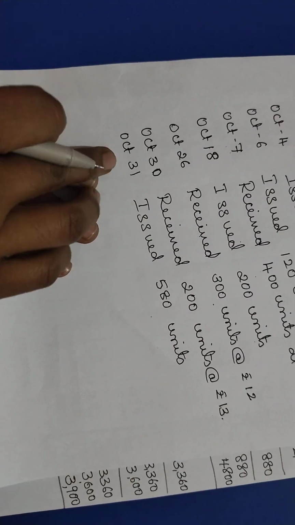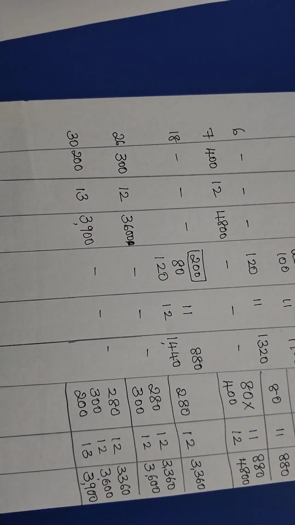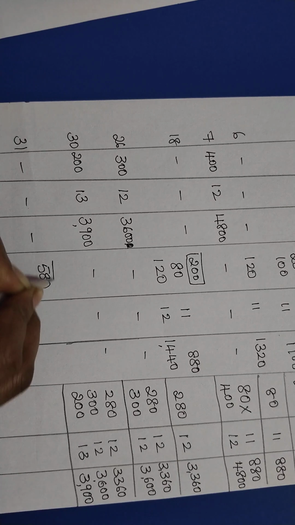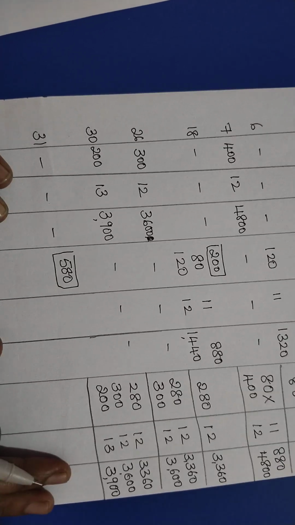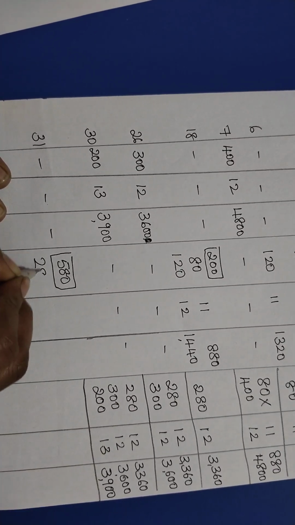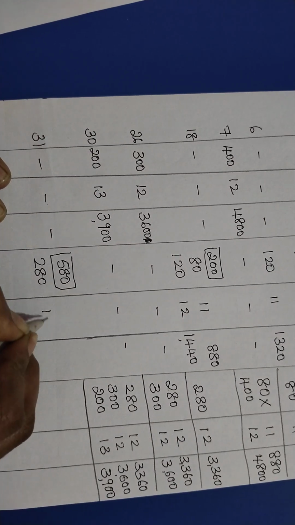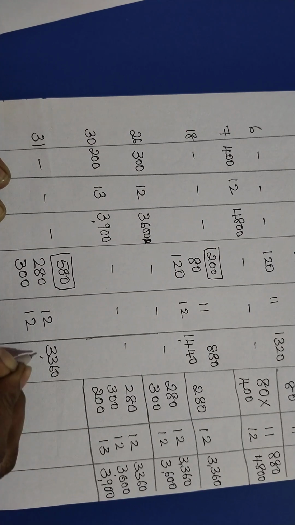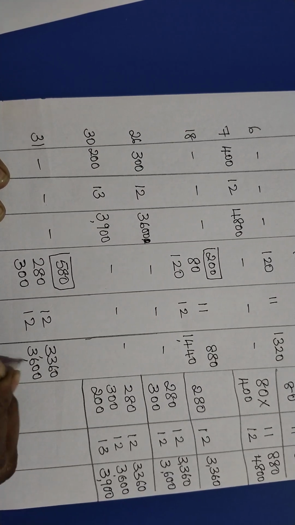Now the last transaction of the month is on 31st October, issued 580 units. 580 units I am issuing. First we are issuing 280 units into 12, 3360, then 300 into 12, 3600.